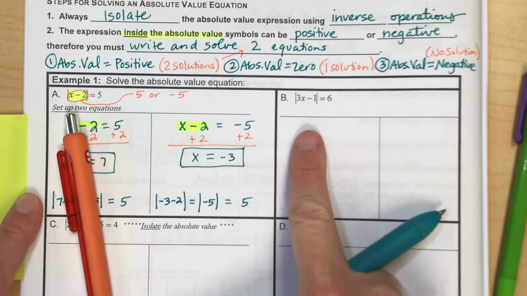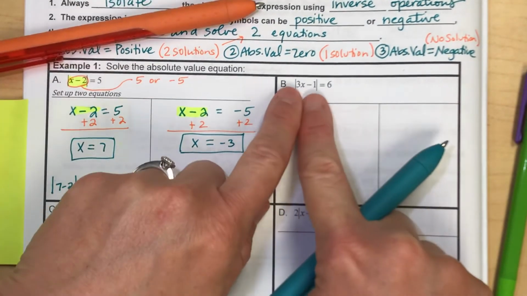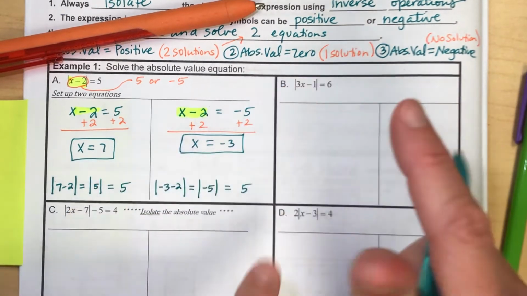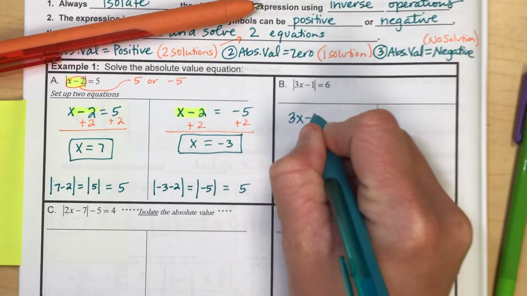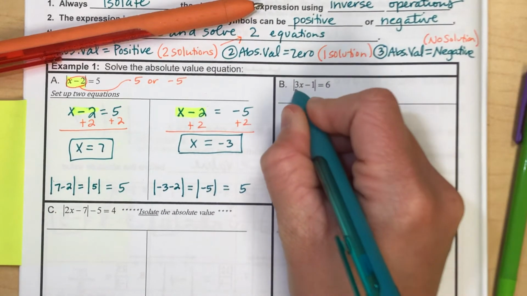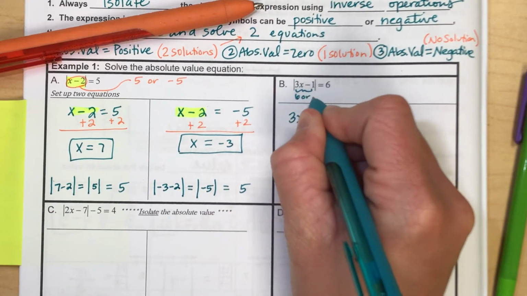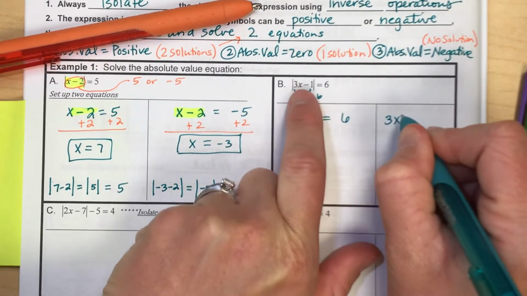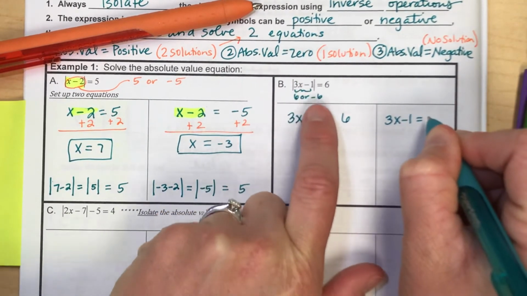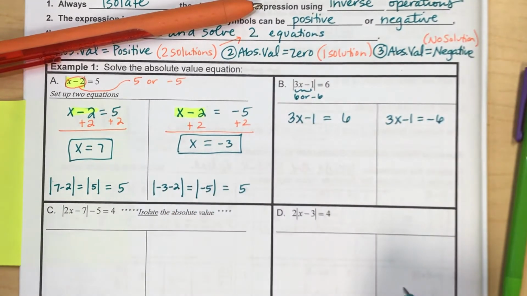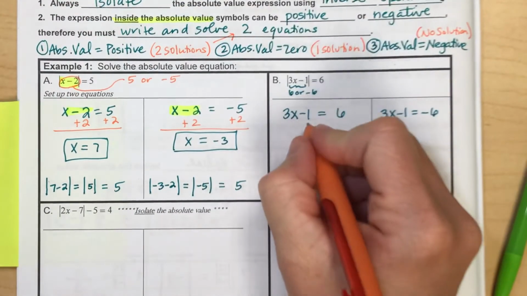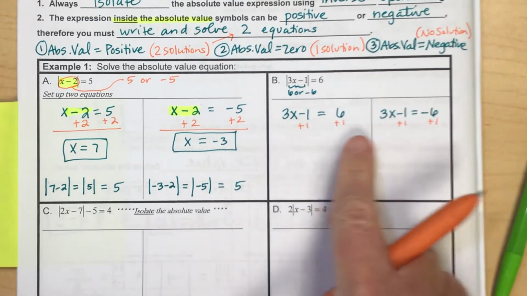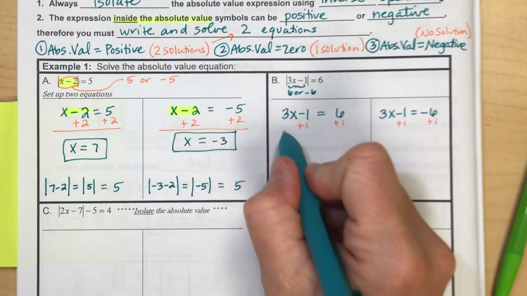Okay, now here in example B, I'm going to set what's inside my bars equal to positive 6 or negative 6. So my 3x minus 1 could have been 6 or negative 6. So that's my positive, and then my equation equal to negative 6. And now we'll solve. So I'm going to start by adding 1 to both sides. And you're actually going to do the same solving process, but notice how you'll get different answers.